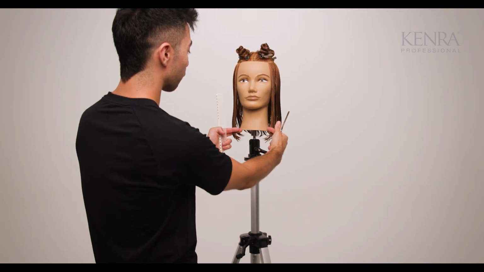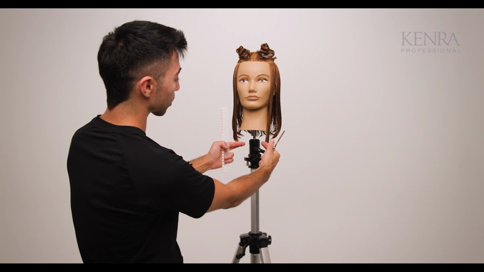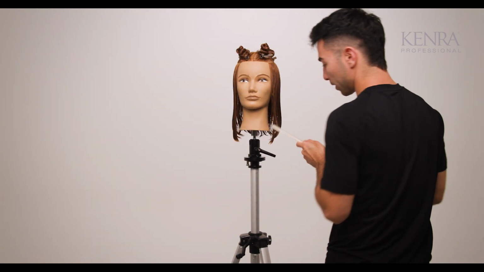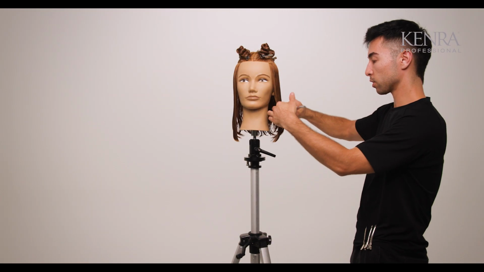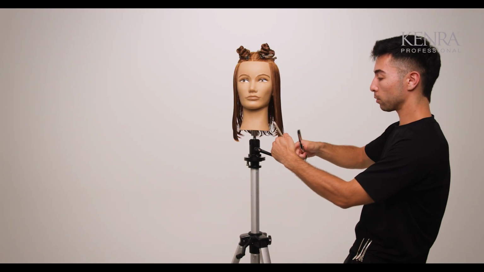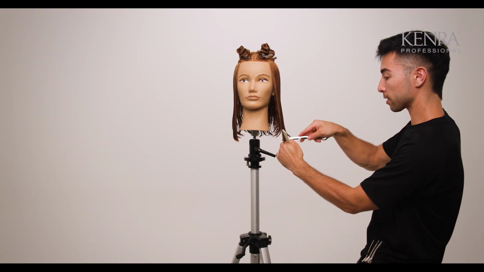Now I always like to stand in the front and check visually for balance. So I'm gonna pull the hair down. It's looking like this side is a little bit longer, so I'm just gonna go back in and we'll refine if there's any excessive length to cut.